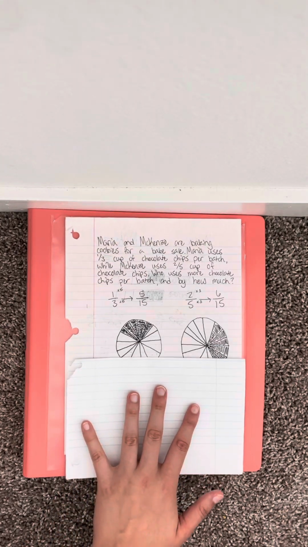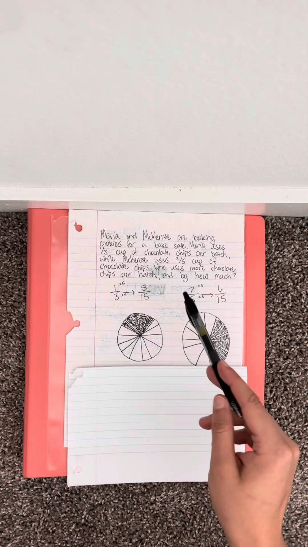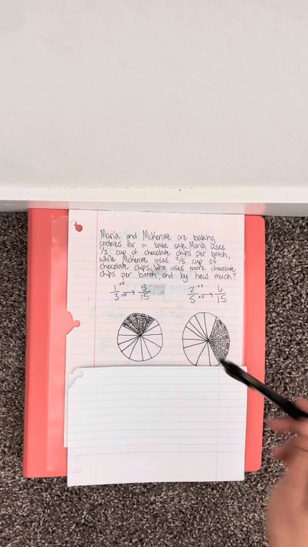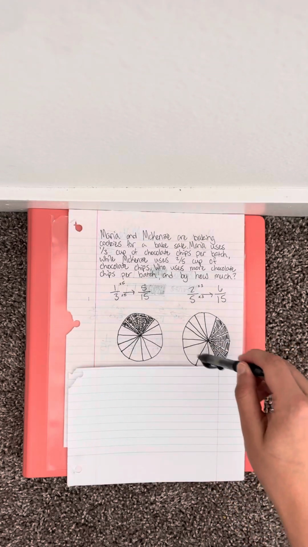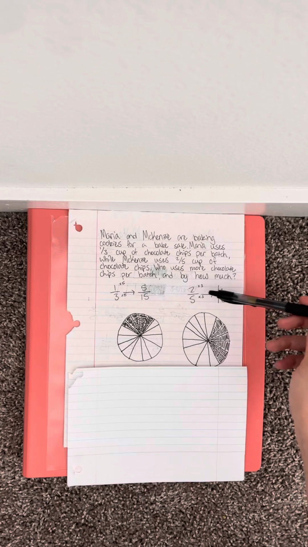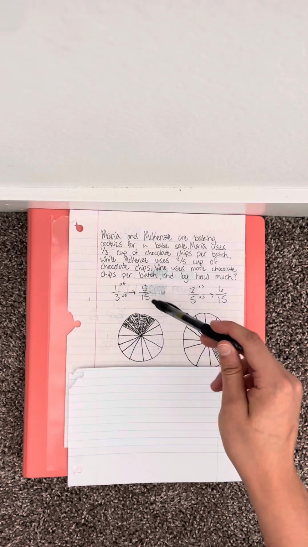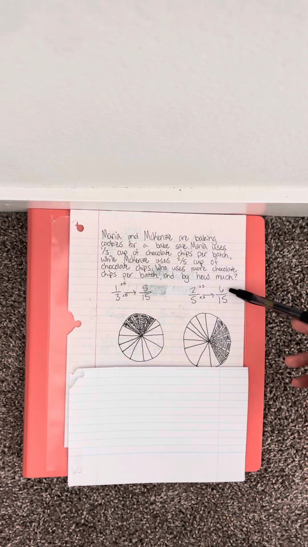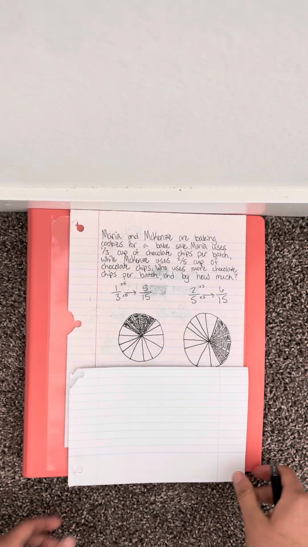Next, we're going to create a visual graph. What I did was circles. So I drew 2 circles, one for the 5/15 and one for the 6/15 to have a visual aid for us. As you can tell, there's 15 parts in each circle, and then we're just going to shade in how much that numerator is. So we have 5 over 15, so we can count 1, 2, 3, 4, 5 parts are shaded out of 15. Over here we have 6 over 15, so we have 1, 2, 3, 4, 5, 6. 6 parts are shaded out of the 15 parts.